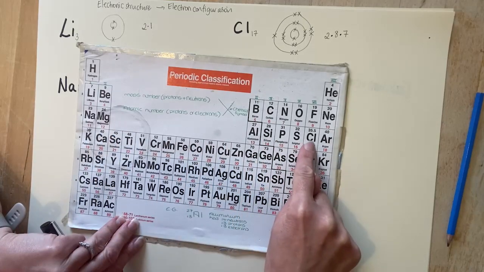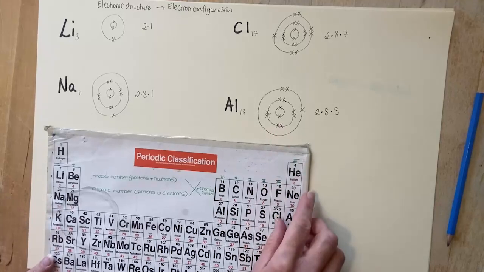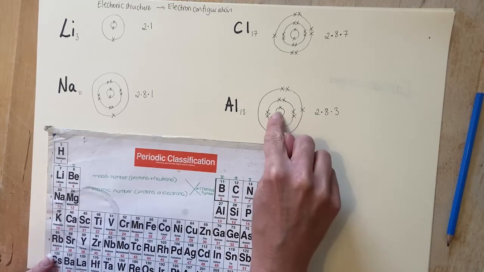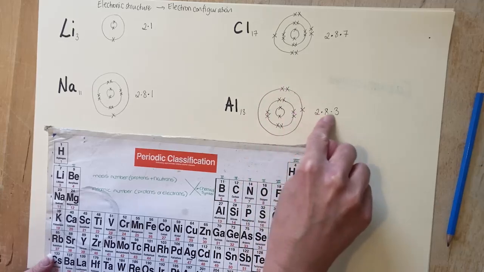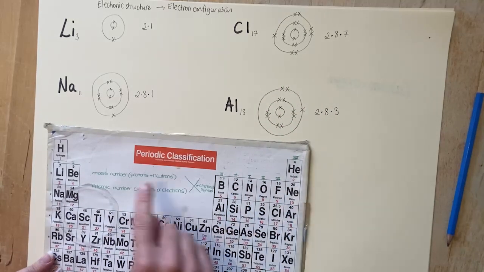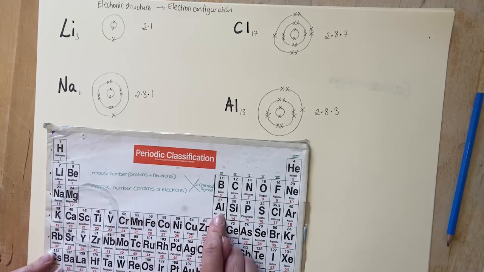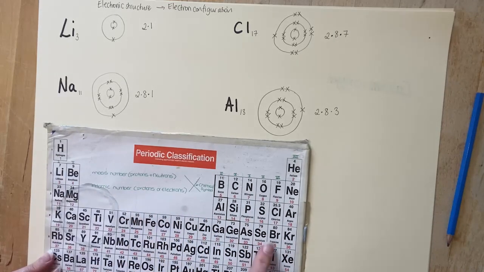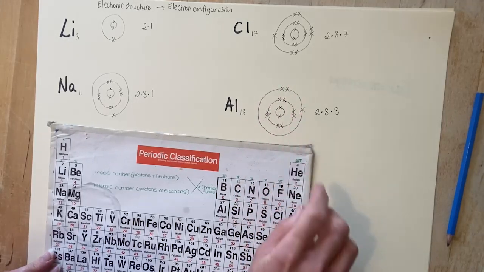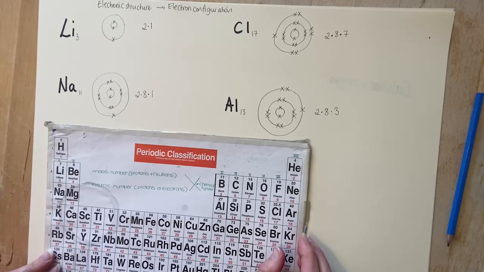There's chlorine, period 3. And finally, aluminium, again, has 3 sets of numbers. 1, 2, 3 shells, what that means. So again, it should be in period 3. And there we go, 1, 2, 3. There's aluminium. Every position in this periodic table is dictated by the number of valence electrons and the number of electron shells occupied by electrons.